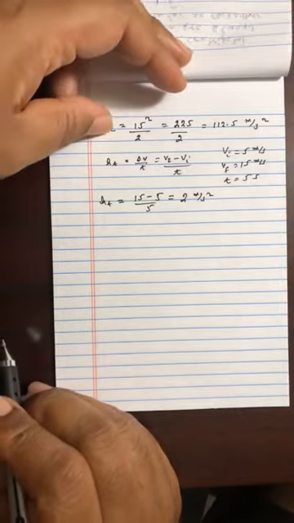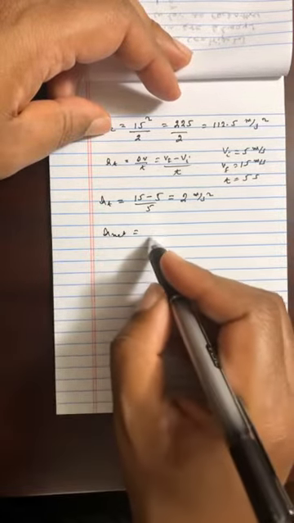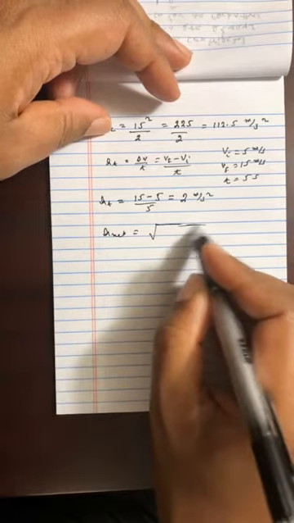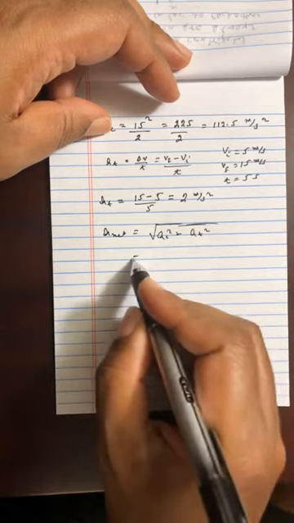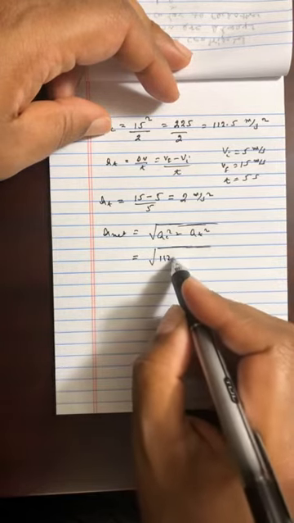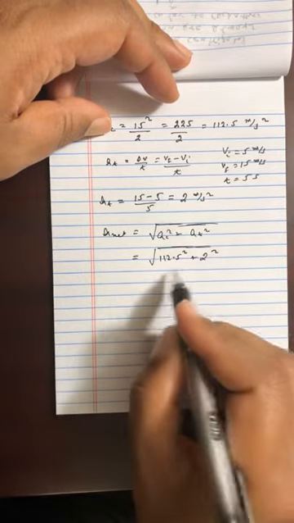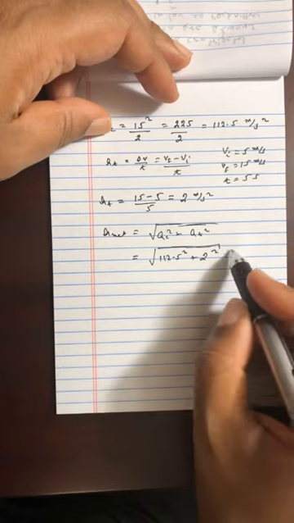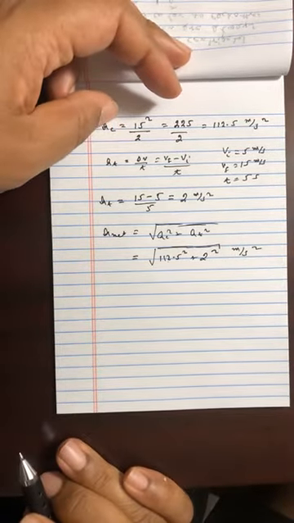Now we calculate the magnitude of the net acceleration. It is the square root of a_c squared plus a_t squared. That will be the square root of 112.5 squared plus 2 squared. So it will still be approximately equal to this one. So that will be the net acceleration.